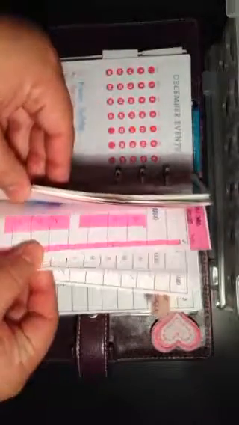I think I have another one that I have to show you for my finance. Hold on real quick. Oh, okay, this one. Oh yeah, I already showed you that.